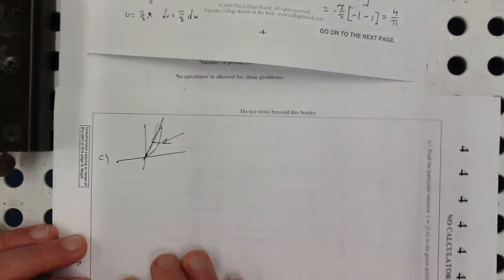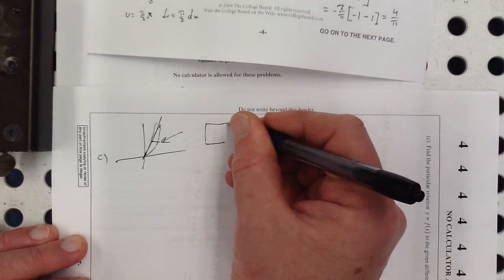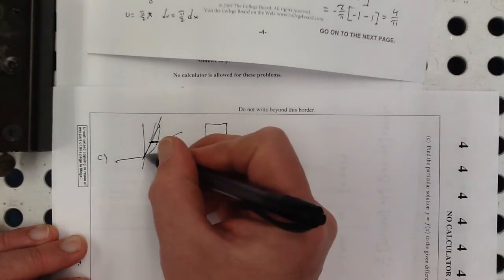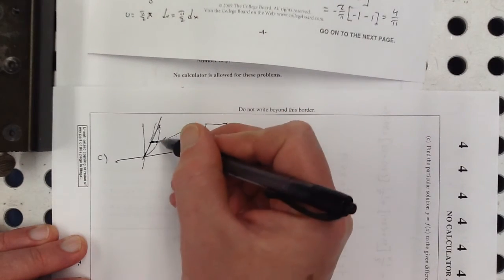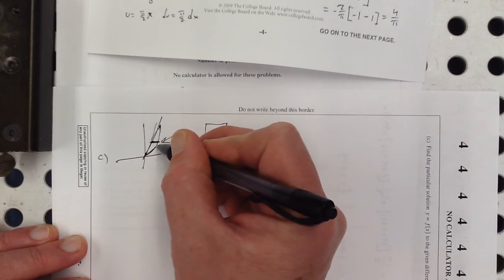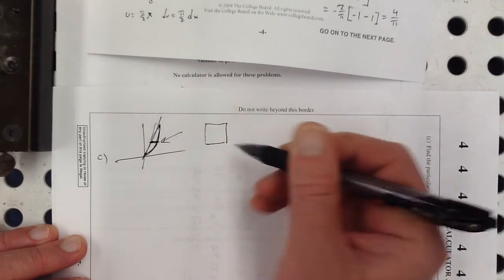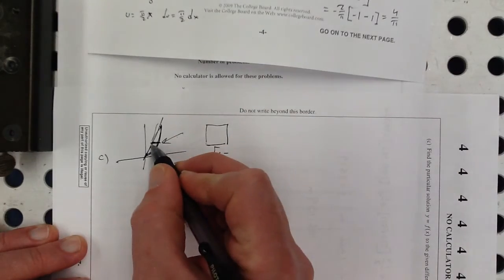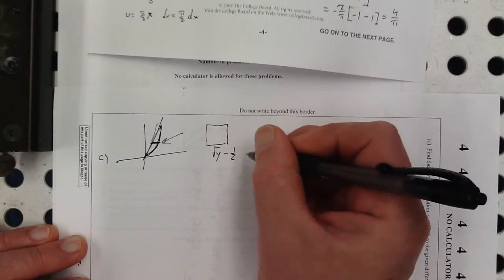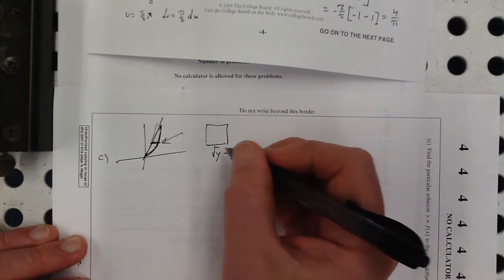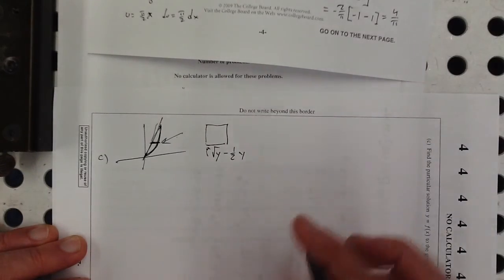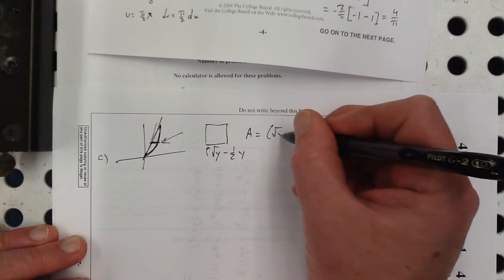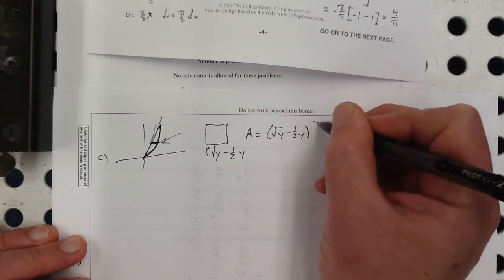is, if you pull that out, it's going to be a square where this is like a side of the square. Now, if it's a dy problem, then instead of top minus bottom, I'm going to have to do right minus left. So this is like the outside edge of the square. That's the square root of y minus the inside edge is 1/2 y. That's what the side of the square is.